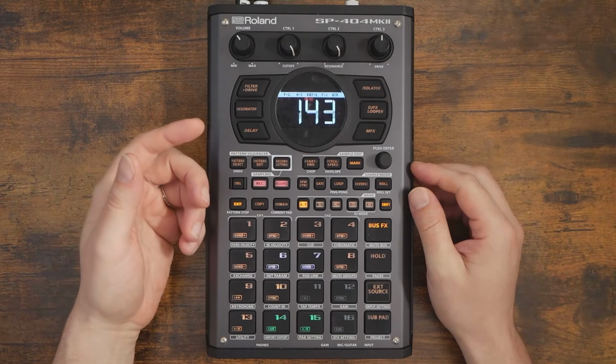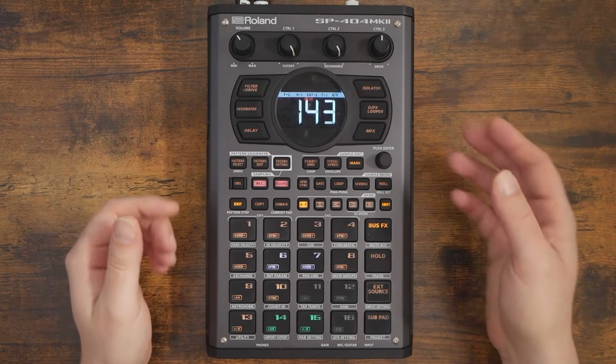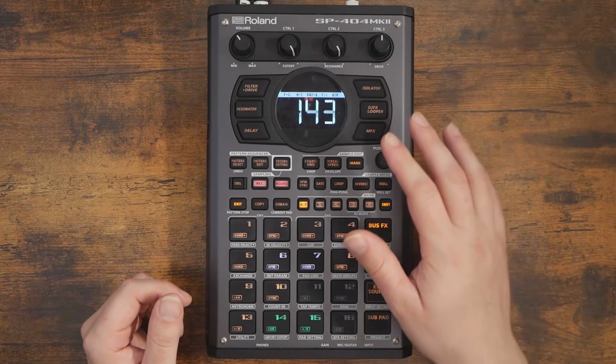The SP-404 Mark II 5.5 update is finally here, and it brings a much requested feature.